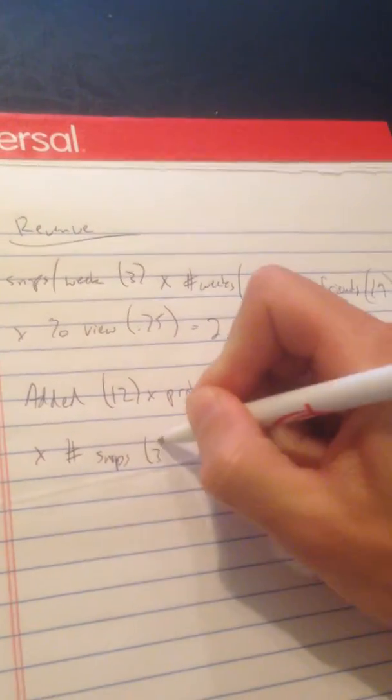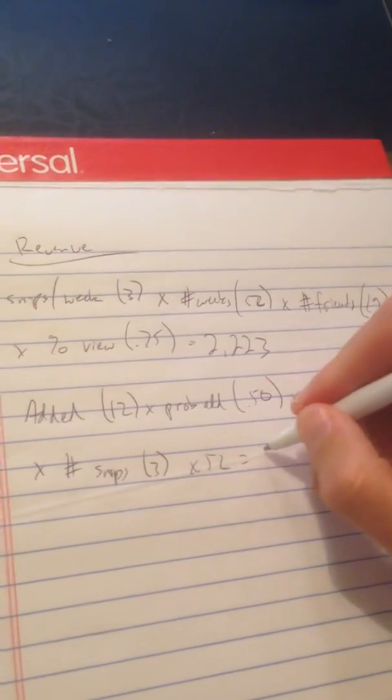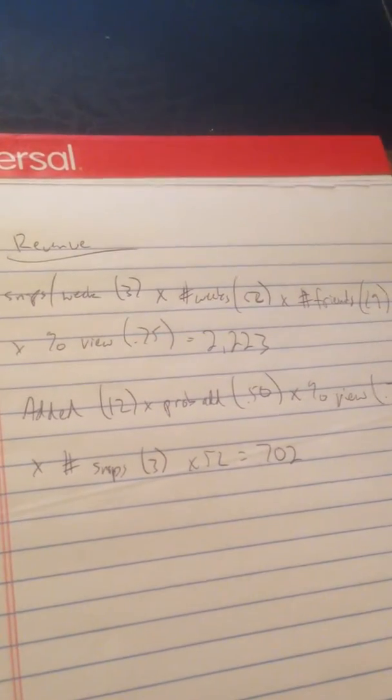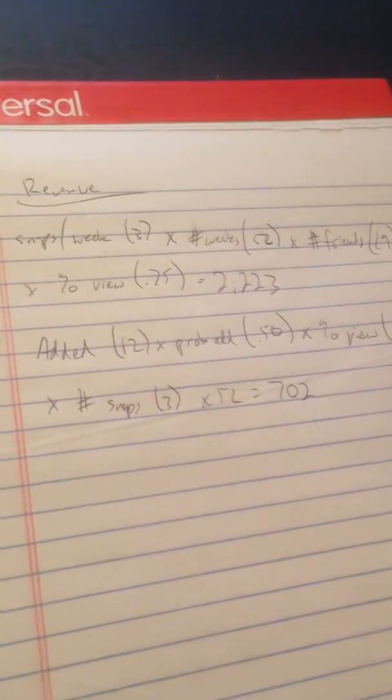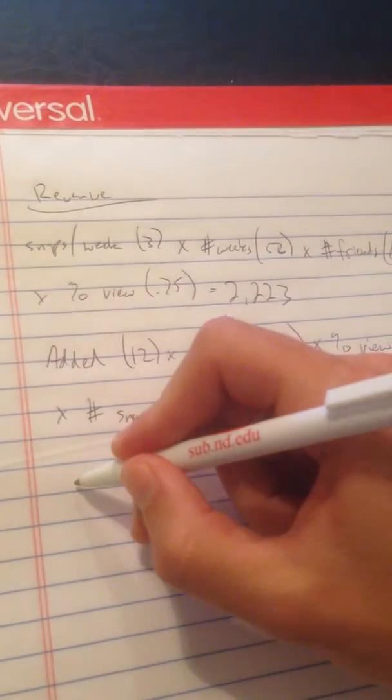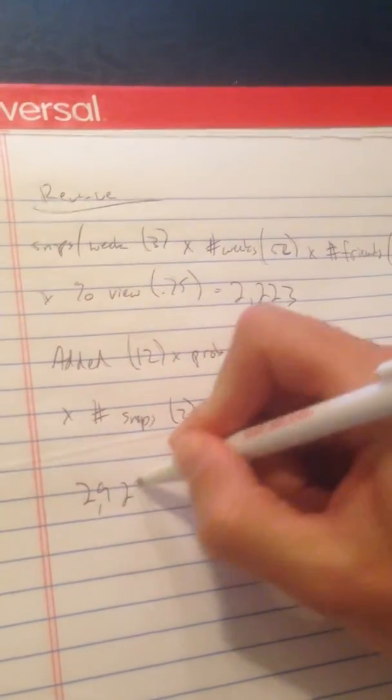Snaps is 3 times 52 weeks in the year is 702. So that's the annual eyeballs on all of my Snapchats that I publish throughout a given year. If you add these two together, you're going to get 2925.